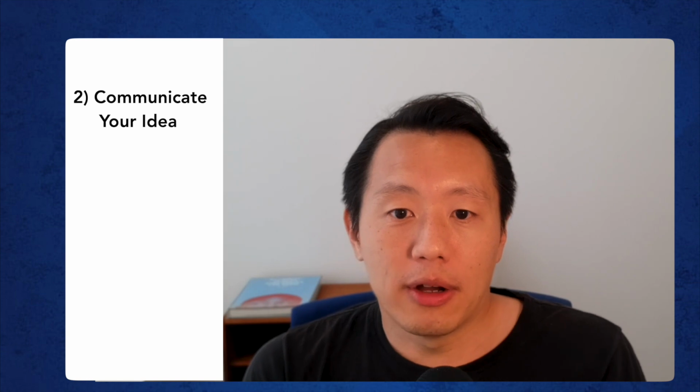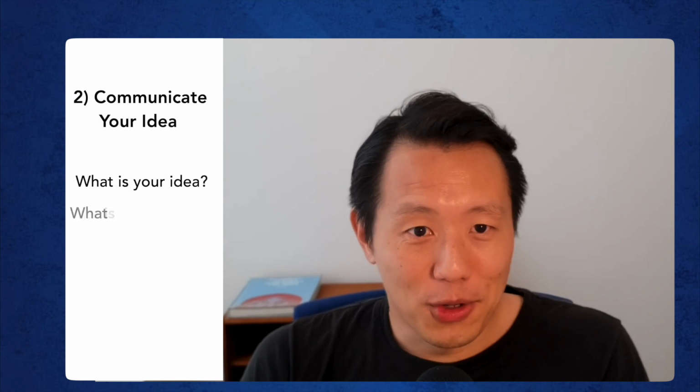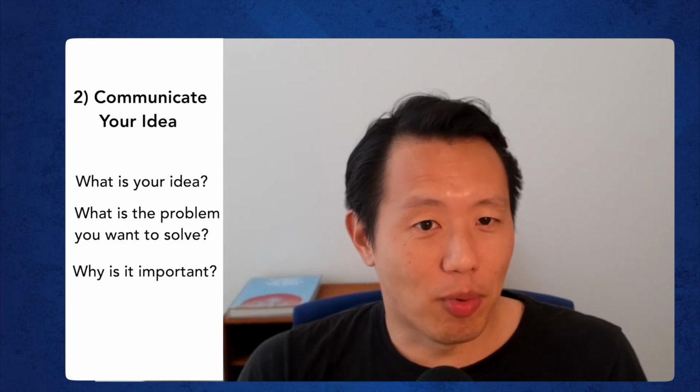The second component is that you need to be able to communicate your idea. So great, you got in front of the uncle or auntie or whoever elderly person. You want to be able to communicate your idea to them. You want to be able to talk about what your app potentially does and what problem you want to solve. So you get in front of people, and once you do, you communicate your idea to them.